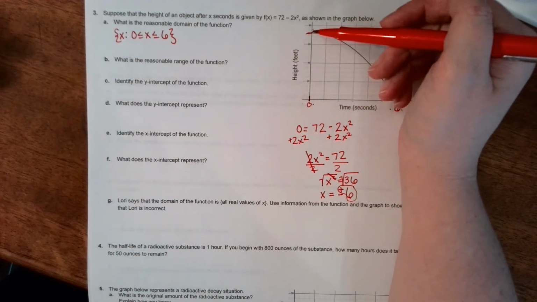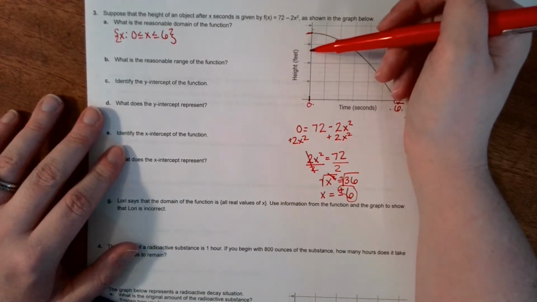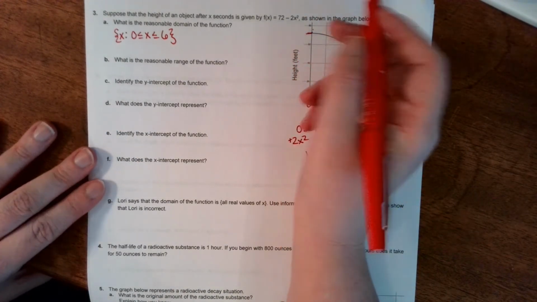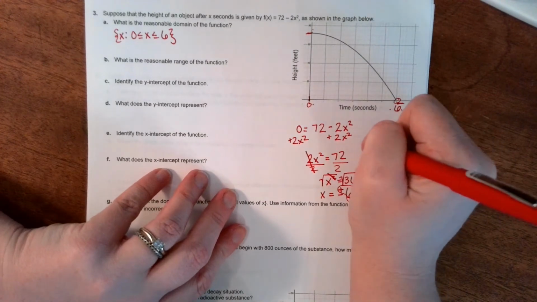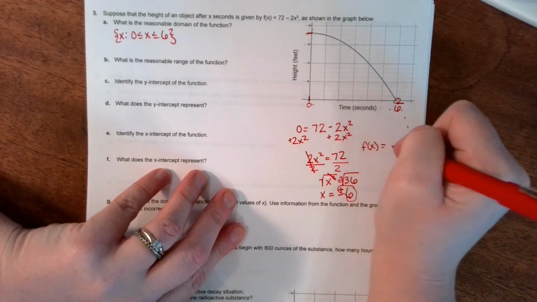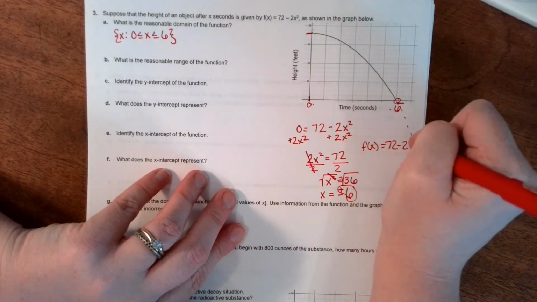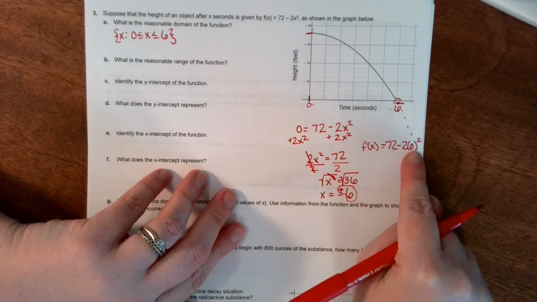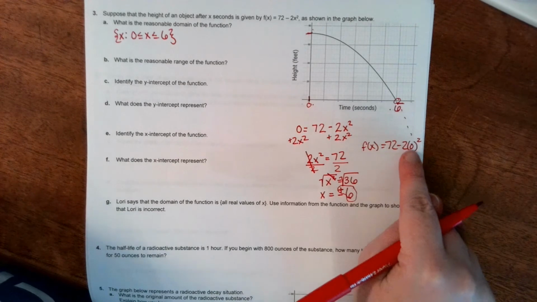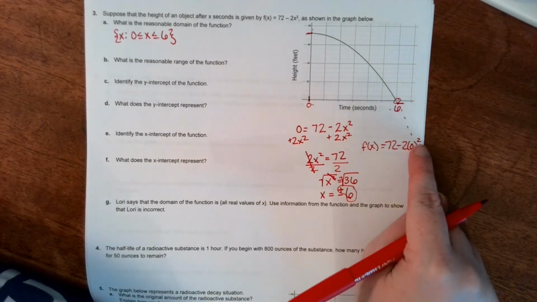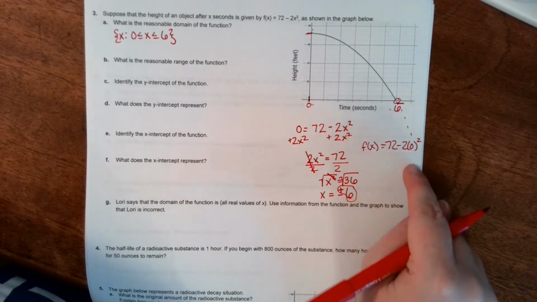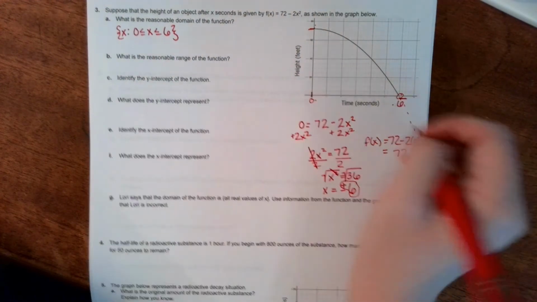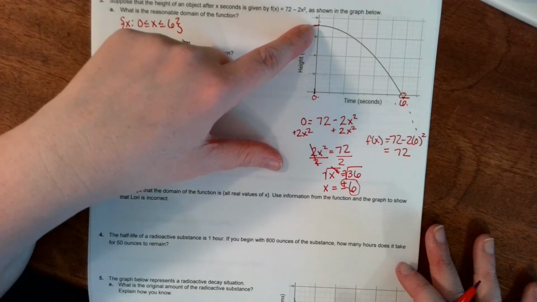What was our starting height, though? It looks kind of hard to tell, but if we go back to this function and plug 0 in for x, because we're measuring at time 0. Okay, so 0 squared is 0, and 0 times 2 is 0, and 72 minus 0 is 72. So our highest value is at 72.